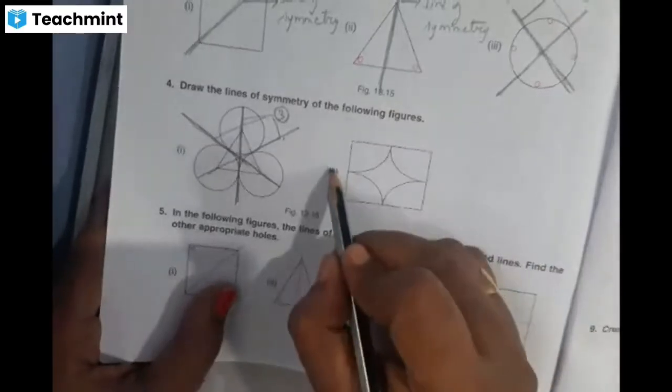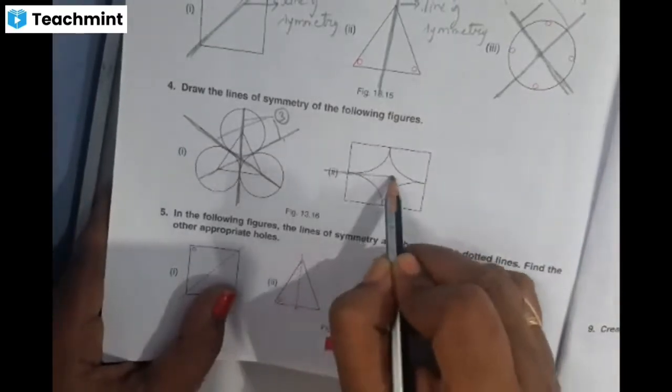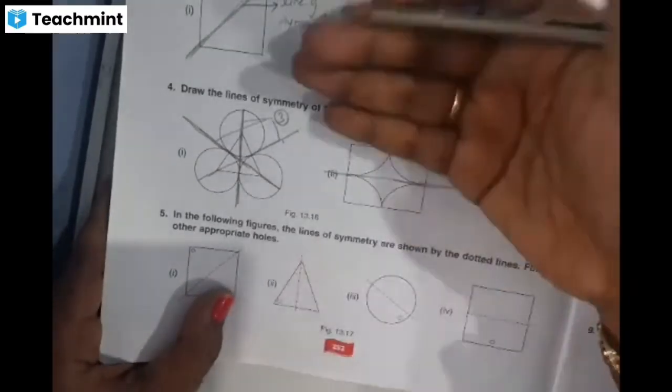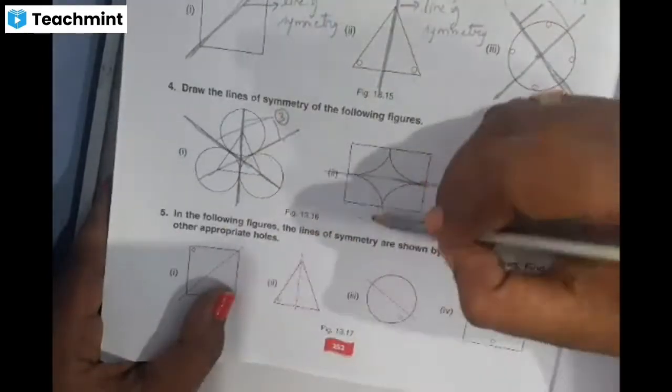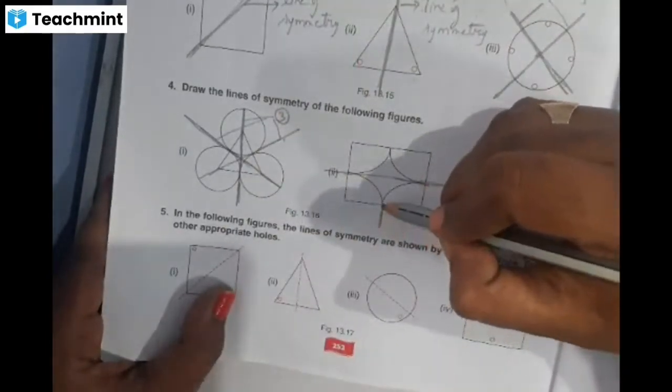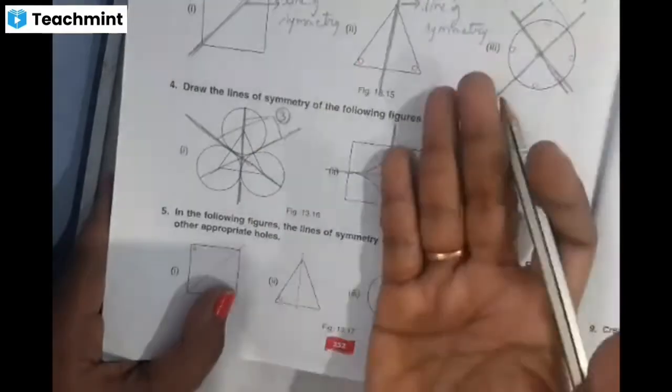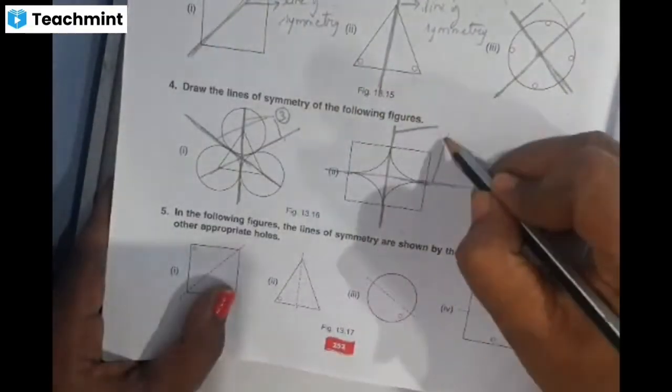Then here in the figure you have, if I'm going to fold in this way, this part is going to coincide with the below part, and if I'm going to fold vertically, then also the right side part is going to coincide with the left side part. So these are the two lines of symmetry.